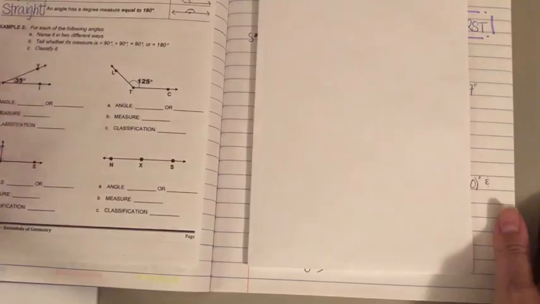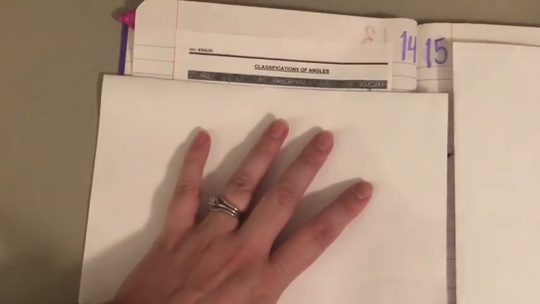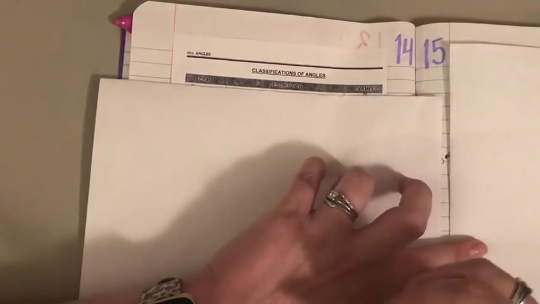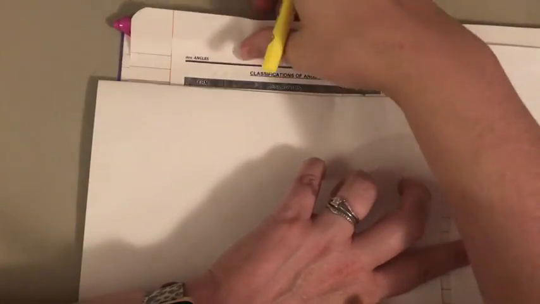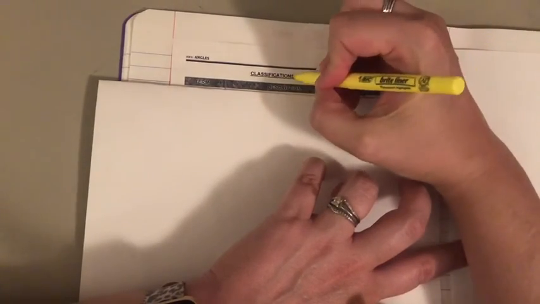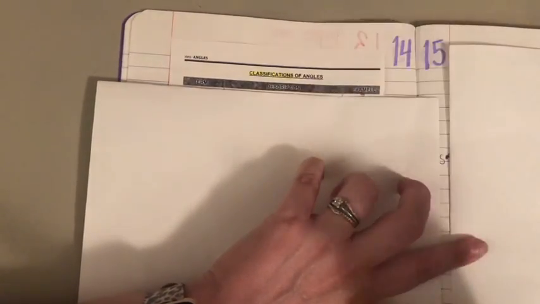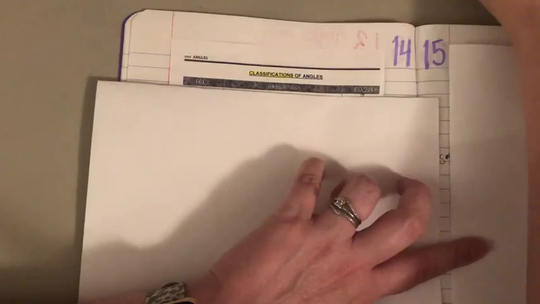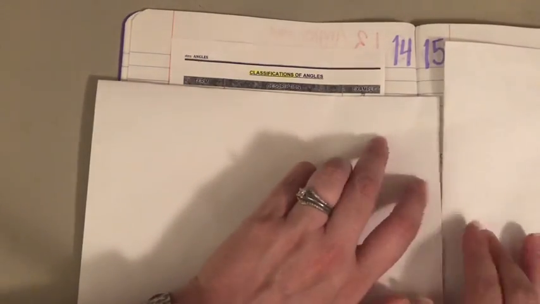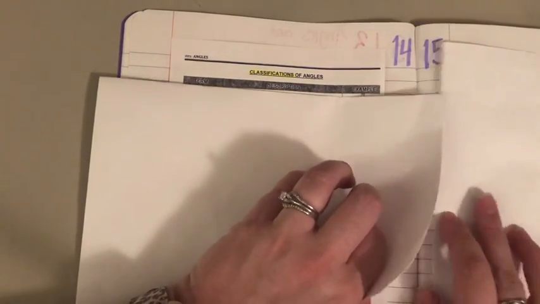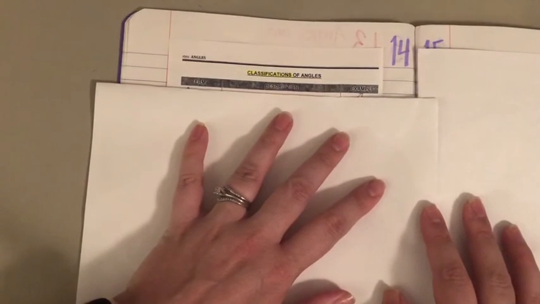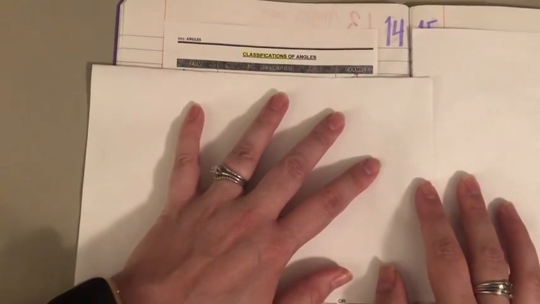All right, let's talk about how to classify angles, classifications of angles. So let me just grab my highlighter here. We're going to talk about ways to classify. And you have seen these classifications before. You've heard them before in lower level maths, probably in middle school. It's been a while, I know.